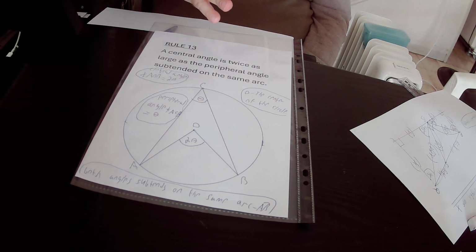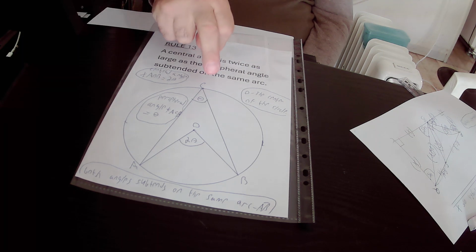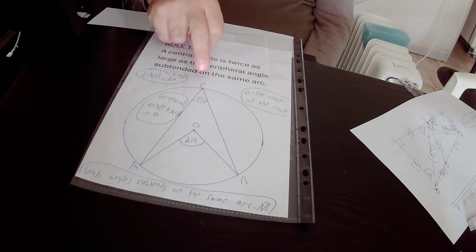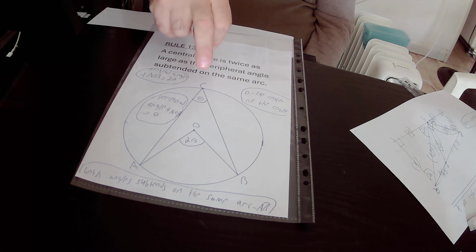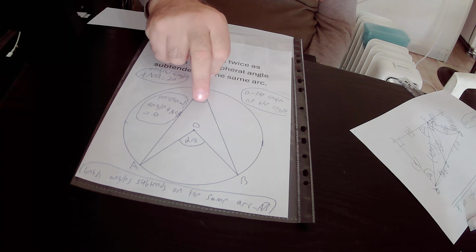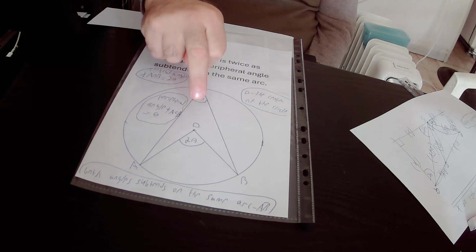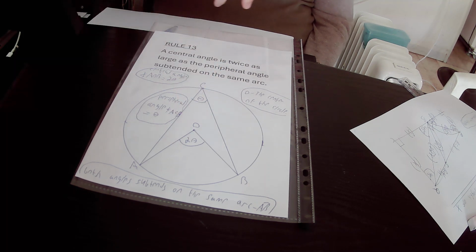So in this drawing we have a central angle and a peripheral angle that are subtended on the same arc AB, and therefore the central angle will be twice as large as the peripheral angle that is subtended on the same arc AB. And because the peripheral angle ACB equals theta, then the central angle that is subtended on the same arc AB will be equal to 2 theta.